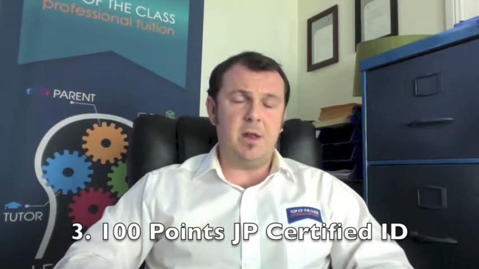Now, when you send back your completed tax file declaration form and your employment contract, the third thing that you need to make sure that you remember to send us back is 100 points of JP certified ID. This is a thing that a lot of people forget to send back. Please make sure that you remember to include that. If you're not sure what 100 points of ID is, there's another link below this video that explains it. It's usually the easiest combinations are a driver's license and a birth certificate, or a driver's license and a passport. Now, please don't send the original copies back, obviously. You just take your 100 points of ID, you go down to a JP, you photocopy it, you show them the original, they sign it, and then you send the photocopies back here to us at the office.